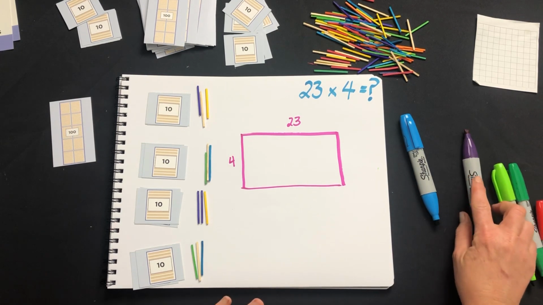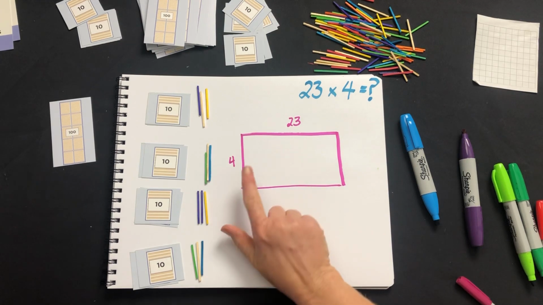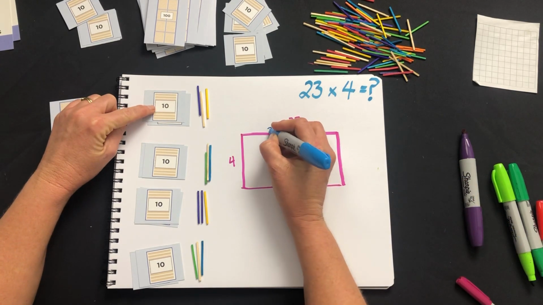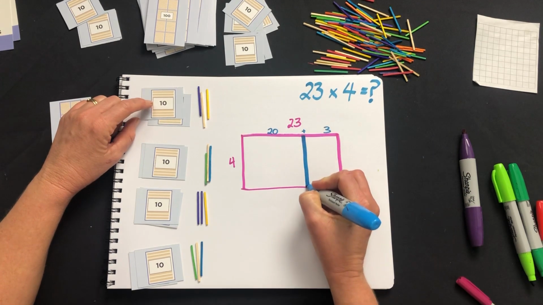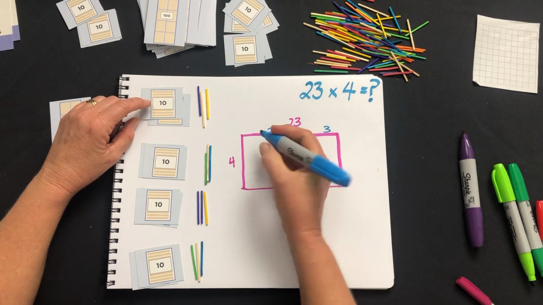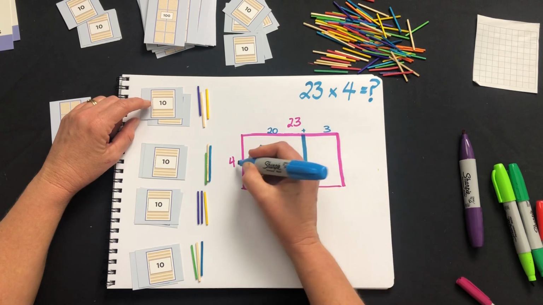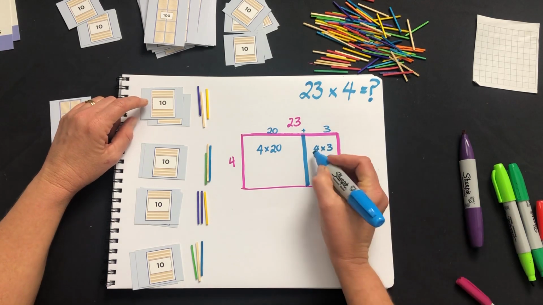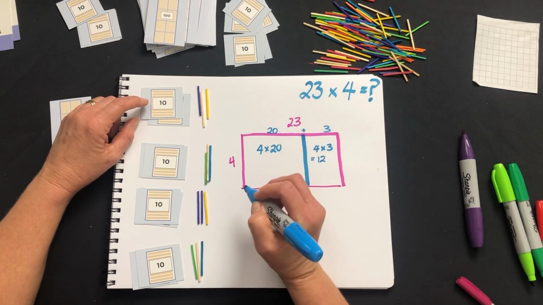Now, where that's useful is when we partition our numbers. So rather than just following blindly through a process, what we're going to do is partition 23 into 2 10s or 20 plus 3. And we're going to make that 2 rectangles. A 4 by 20 rectangle and a 4 by 3 rectangle. 4 times 3 is 12. 4 times 20 is 80.